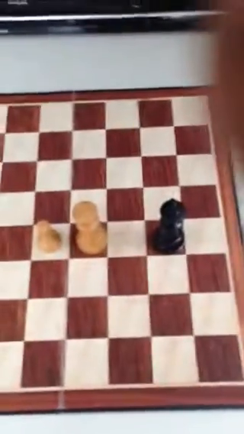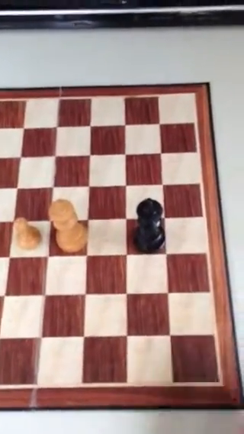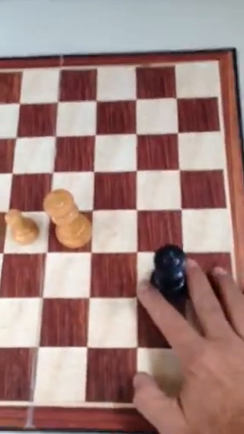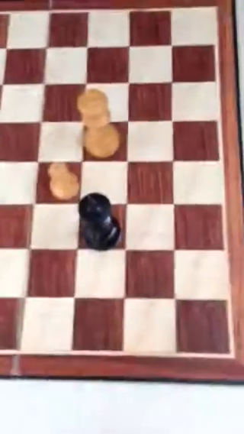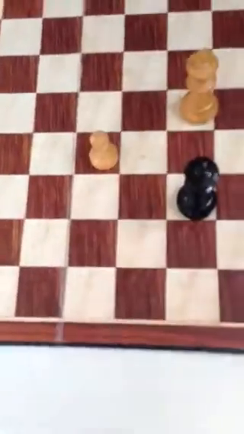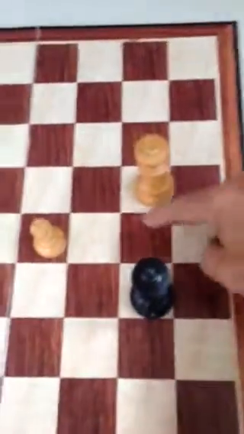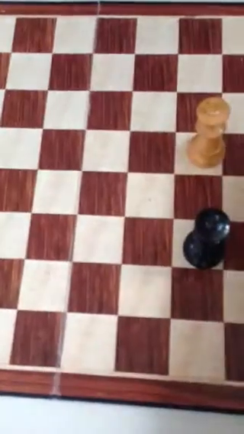Let's see that demonstrated right now. My hands are starting to cramp up, but here we go. Whichever way black goes this way, white goes this way. If black goes here, then white just checks. Black can't go here, so he goes here, white goes here, and he now controls all the queening squares in front of the pawn. So he just escorts it in and queens. Black can't get in front of it.